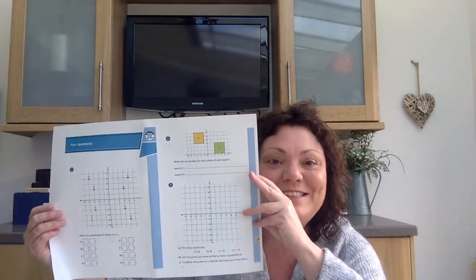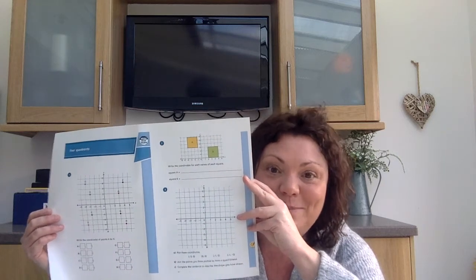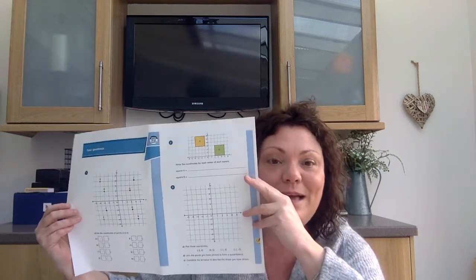I've put the camera a bit further away today because I thought you might be able to see the picture clearly. So I hope you can. We're looking at four quadrants. If I fold this over, you can see the difference from yesterday, can't you? Yesterday we only had that one quadrant, didn't we? But look what we've got today. We have got four different quadrants that we are using.